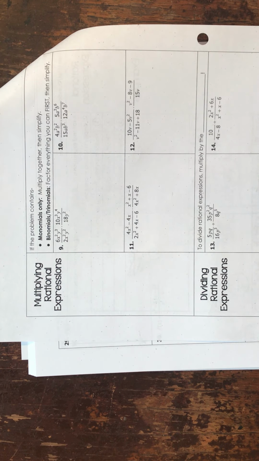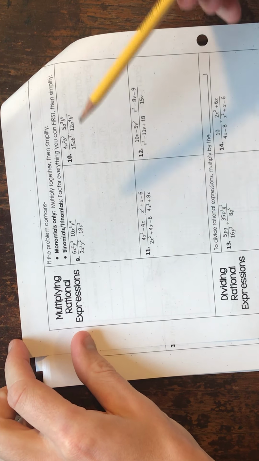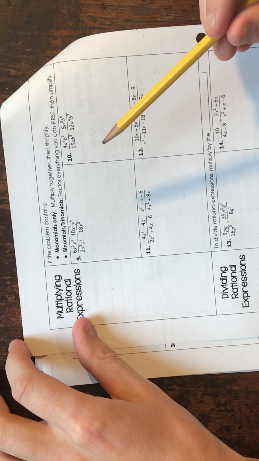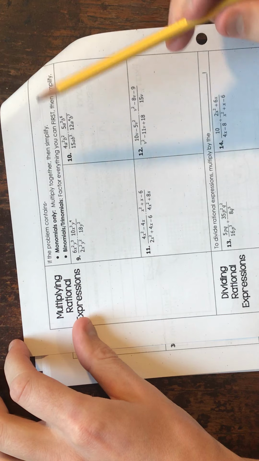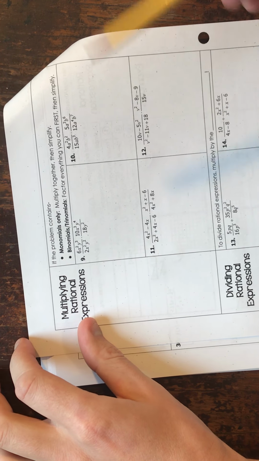Right, so let's jump into this. We're first going to multiply rational expressions, and we have two options. If we just have monomials, which remember that's just single terms with no addition or subtraction separating anything, we can multiply everything together first and then simplify. If we have any binomials or trinomials, then we're going to factor everything first before we simplify.